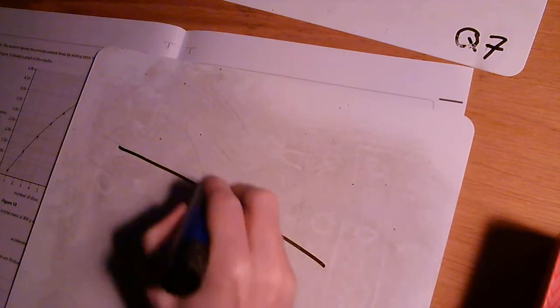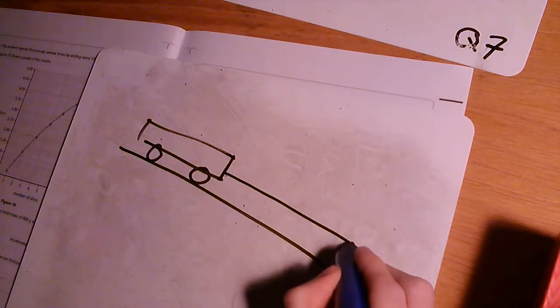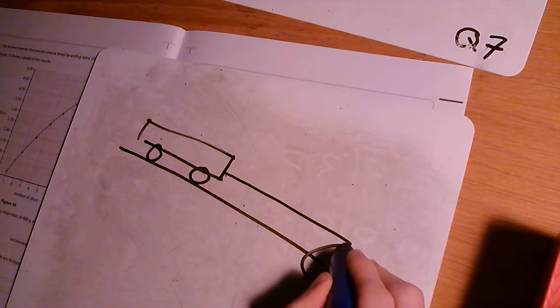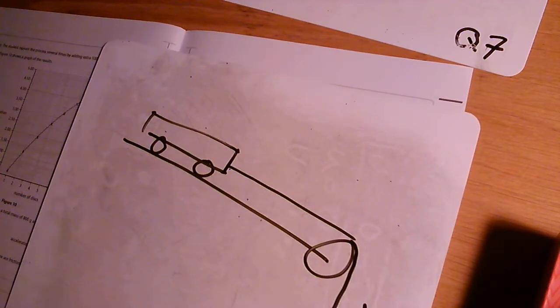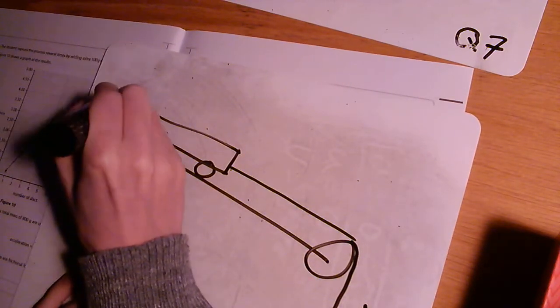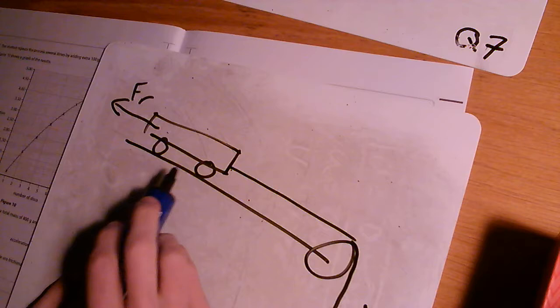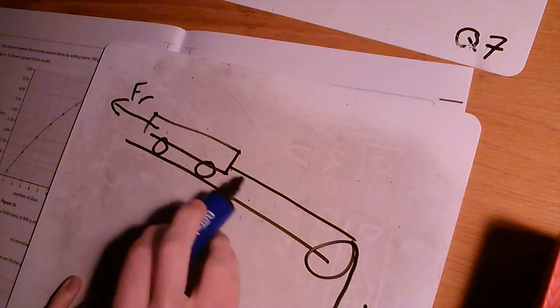So here's your trolley. It's being pulled down by this thing. There's your wheel. This thing comes down. If I put it on a slope, that means that even though I've got a frictional force here, I've got a certain component of this force which is trying to pull me this way.